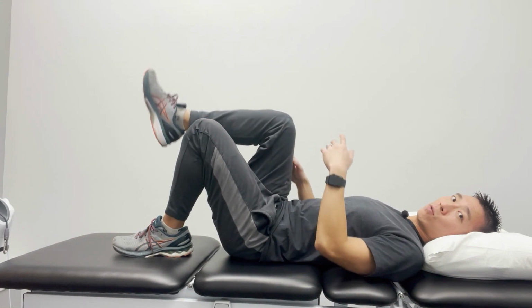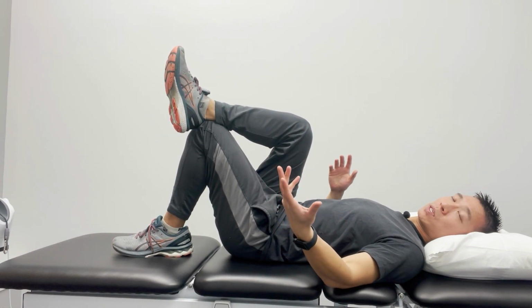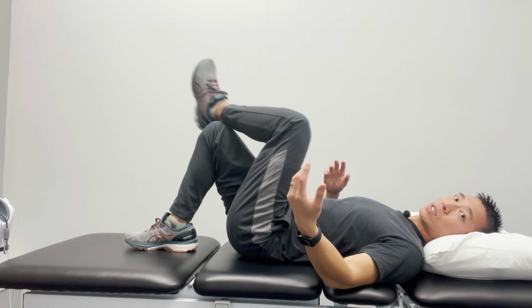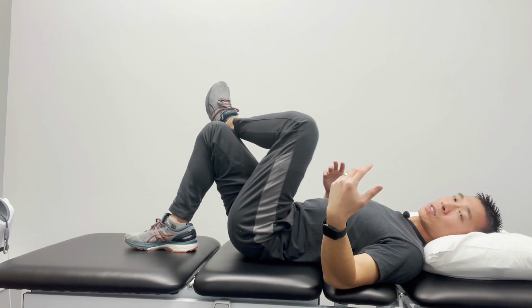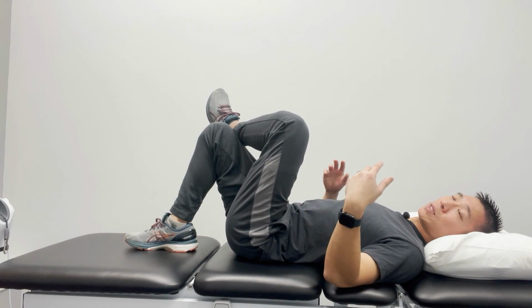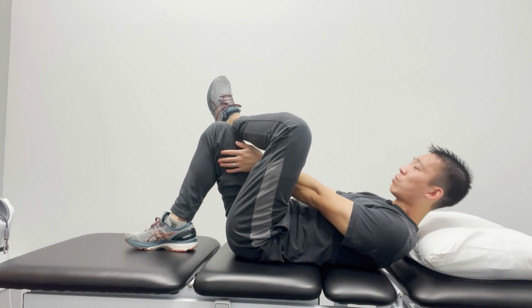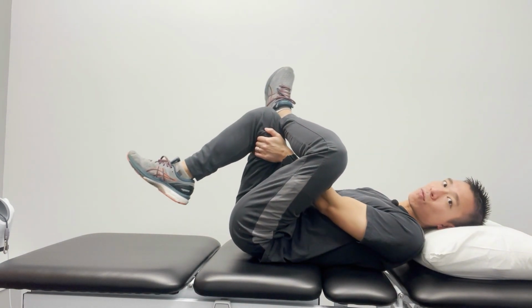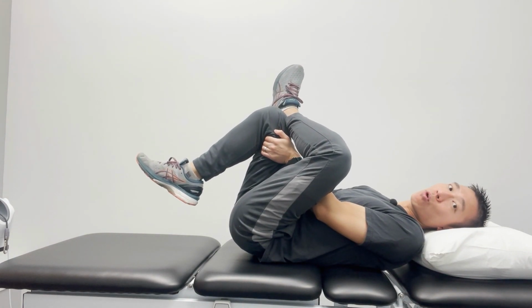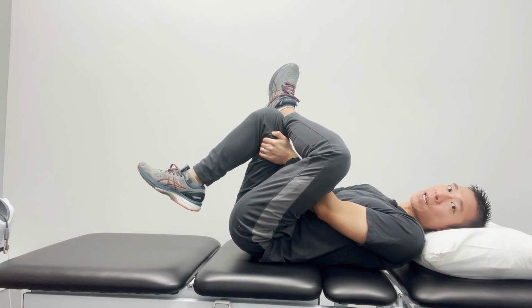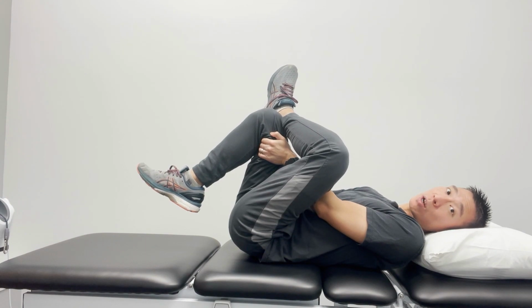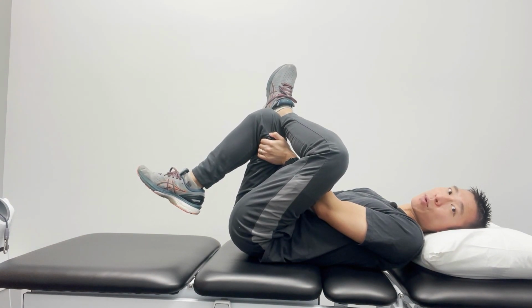Now, if you don't really feel much of a stretch in this position, you can always increase the progression. So this one's a little bit more aggressive of a stretch. It basically does the same thing. You go ahead and just loop your hands in between your knees and then you're grabbing that. You get more of a glute stretch. You're basically getting more flexion. If you can tolerate this, I would recommend doing the progressed version.